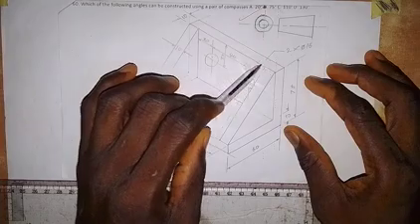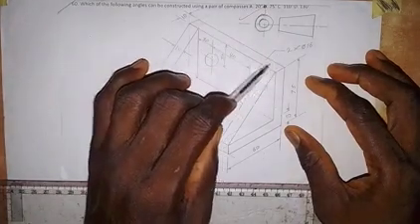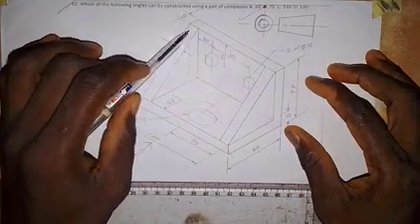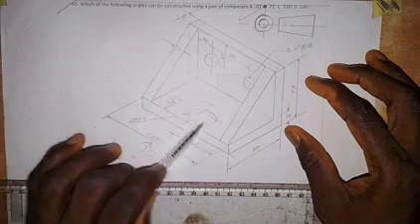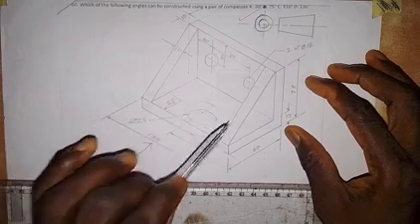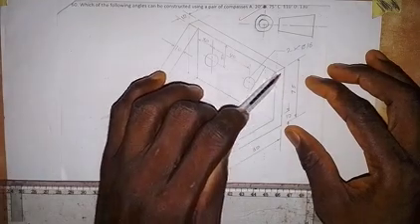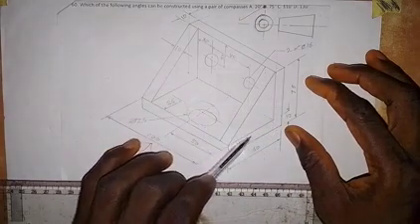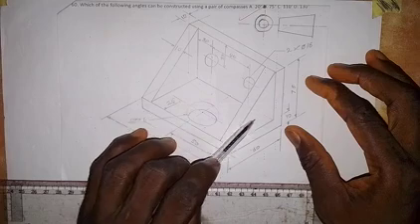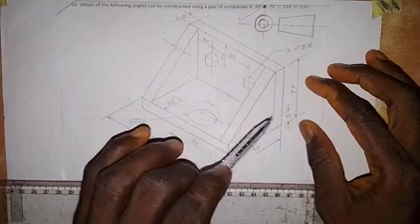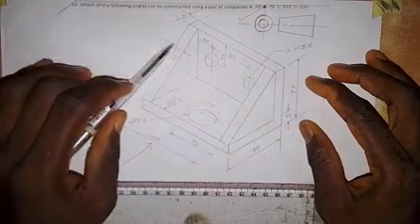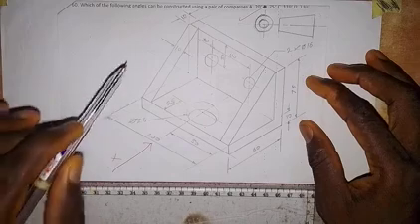Then for the plan, we are going to see this surface, this rectangle, this rectangle, this rectangle, and then this hole. While for the end elevation, we have this shape with this triangle, and this will be for the right end elevation. Then we have the same thing repeated on this side for the left end elevation.